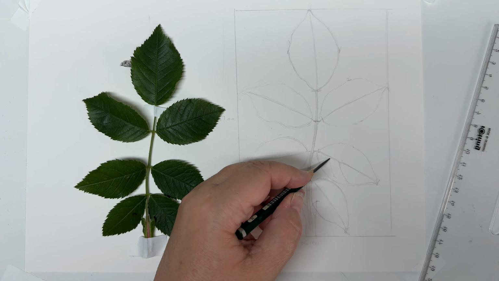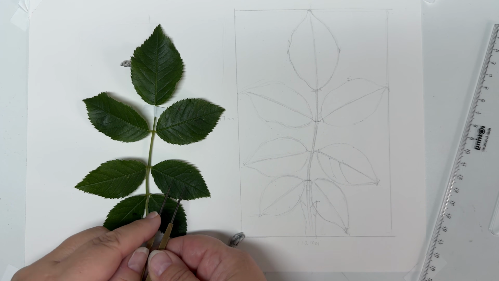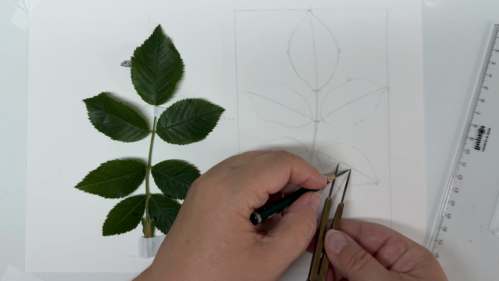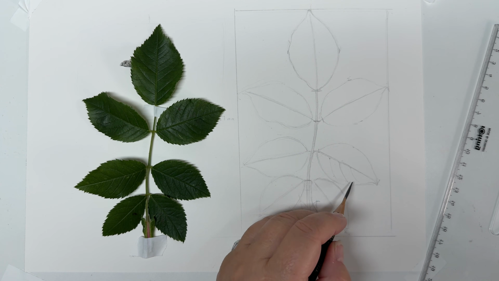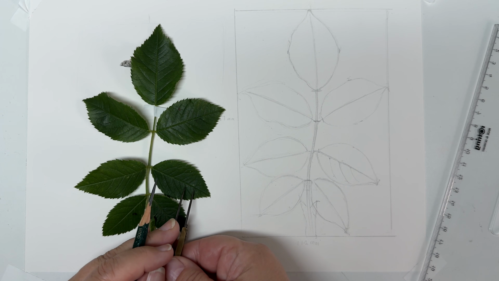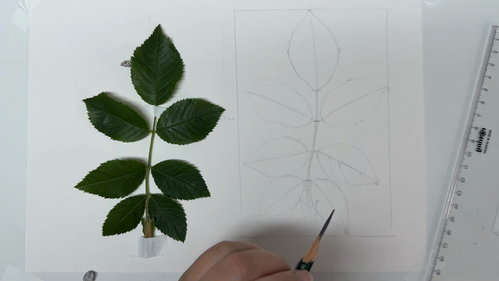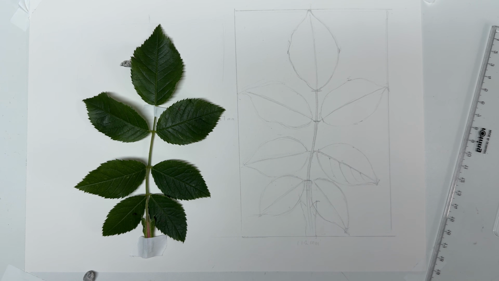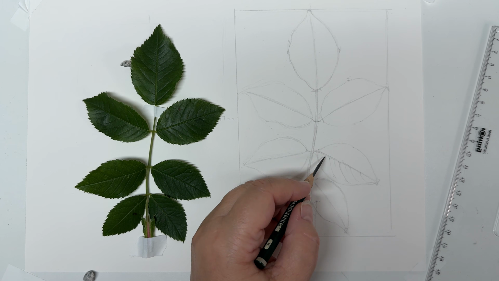So that gives us that angle, and so on. And then we can measure them one at a time. Next one. I've already got an angle to work with. Can't see that one so well. So remember, just draw what you can see with the naked eye. That gives us a rough pattern where the veins are. There's ones in between as well. I don't need to measure all of these.